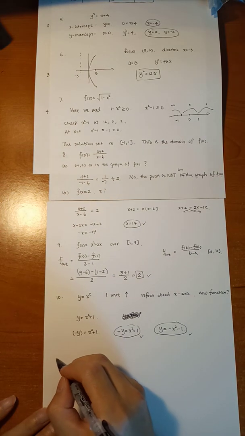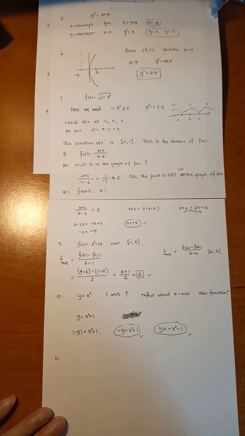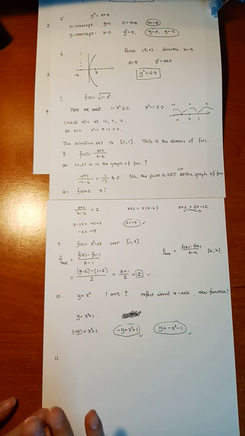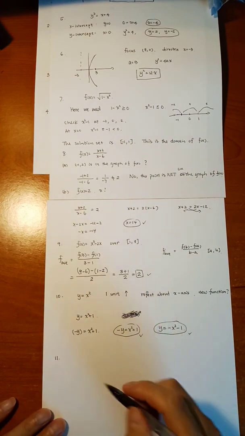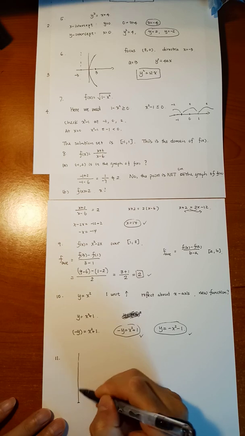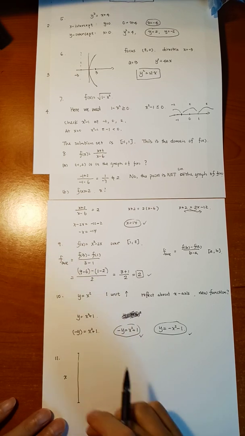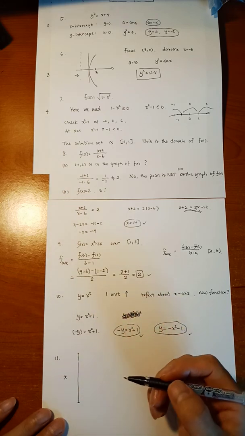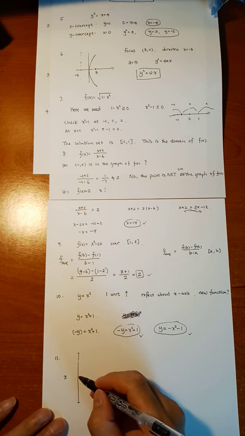Problem 11. Let me try to read this. Okay, after I searched online, I understand this problem, I mean, those words. There's a wire, a long wire. Length is x. It is bent to be a square. A cuadrado, a square. So how do we bend it?